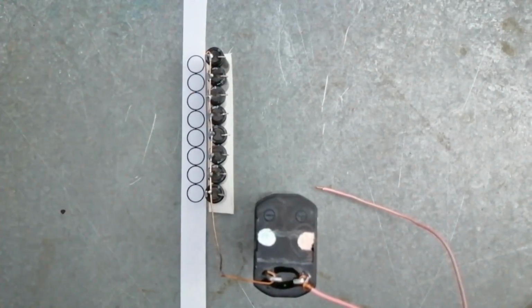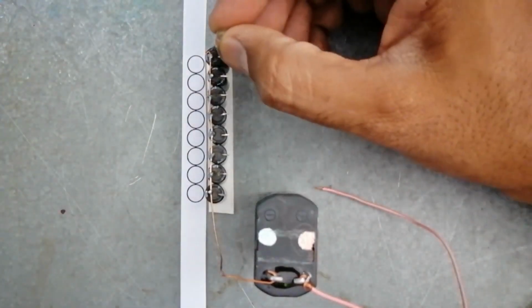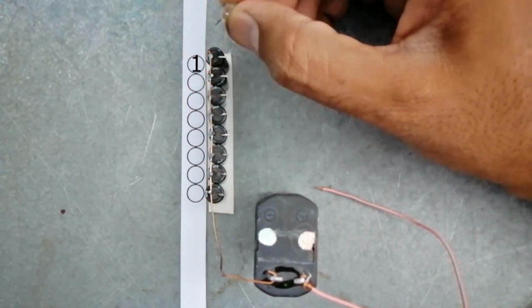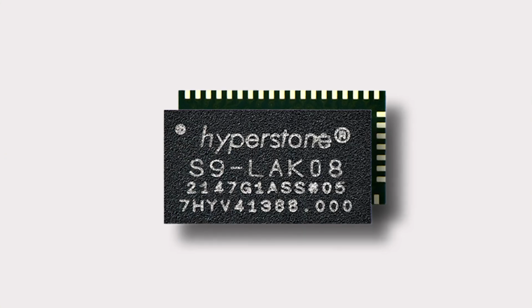Let's take a look at how it's read. Reading the data is a fairly simple process. All you gotta do is find out which capacitor has a current inside of it. All of this is an overly simplified explanation. In modern flash memory, we don't use LEDs or capacitors, and inside the modern memory, all of this process is handled by a controller.